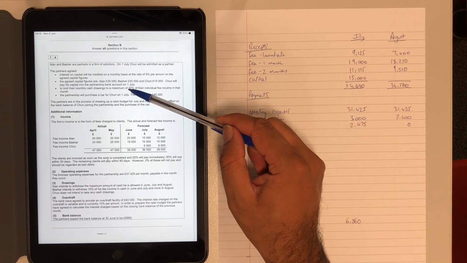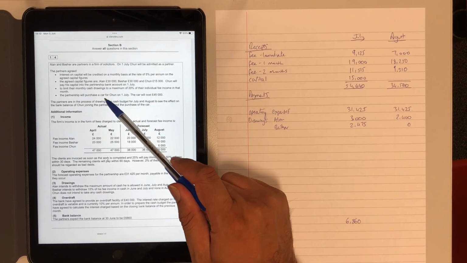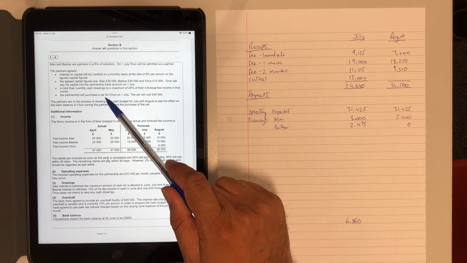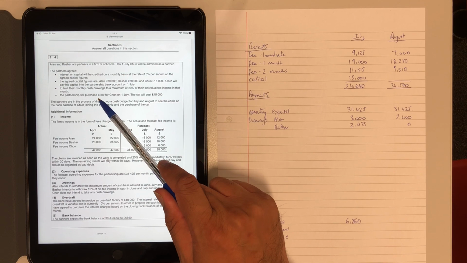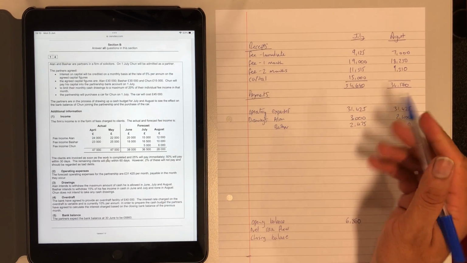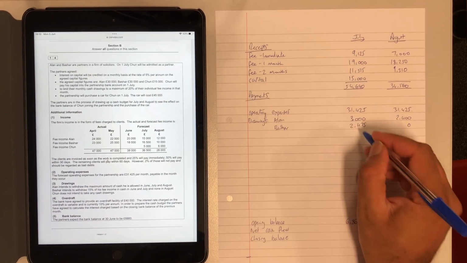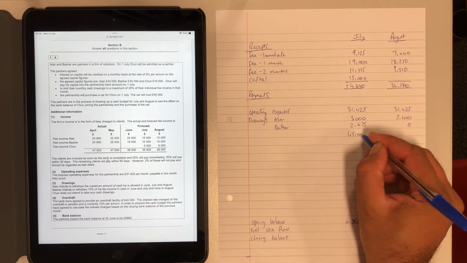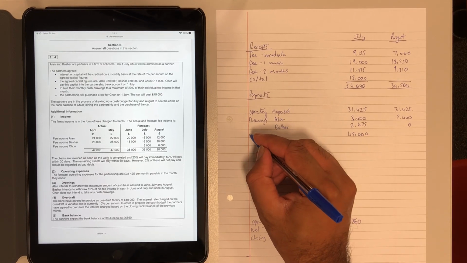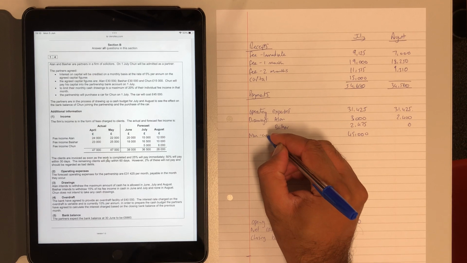We've dealt with the drawings figure over there. In terms of that transaction over there, that's something that we've missed, which we'll put in. So that's the partnership will purchase a car for 45 in the month of July, so we can put that transaction in there. So that's 45, non-current asset purchase.